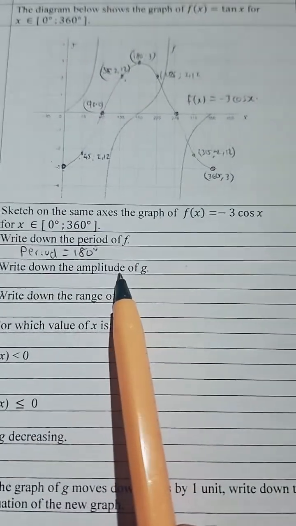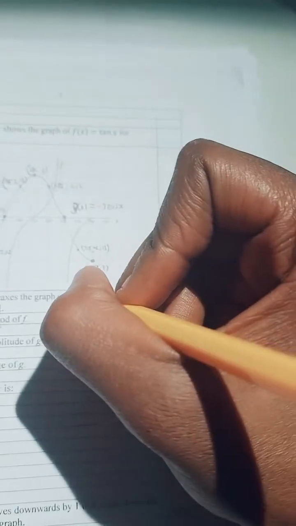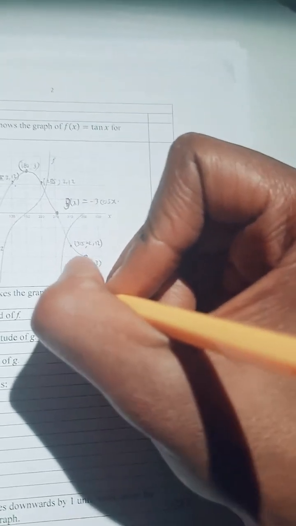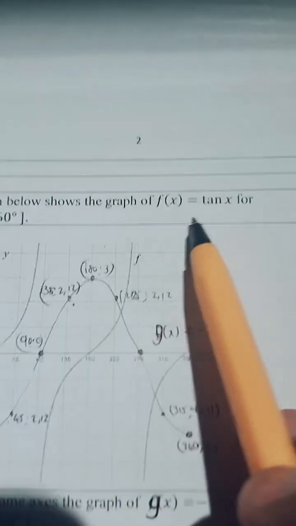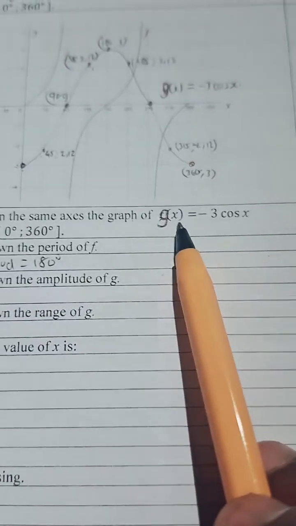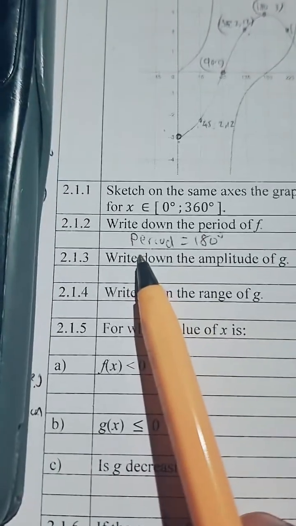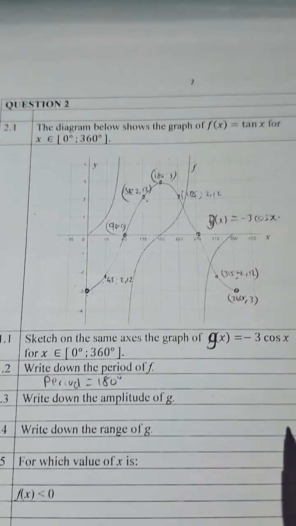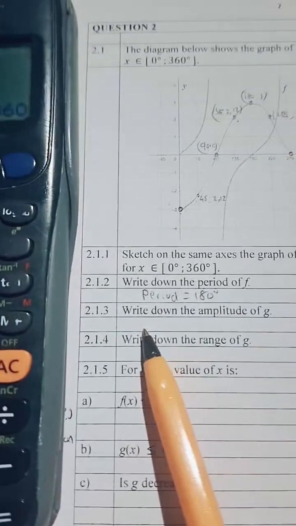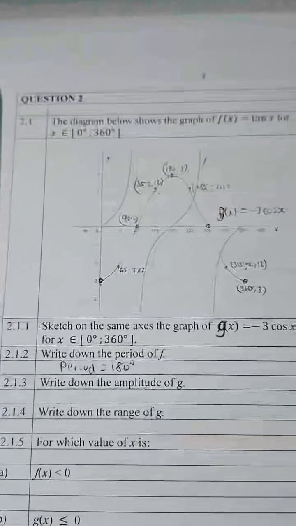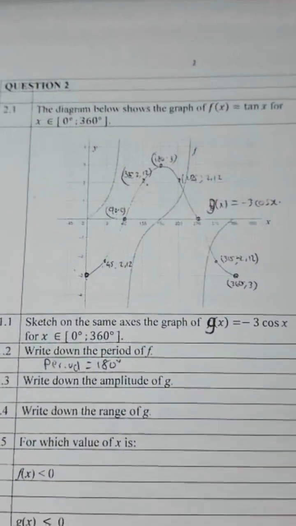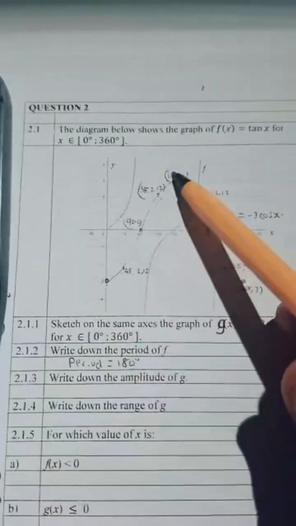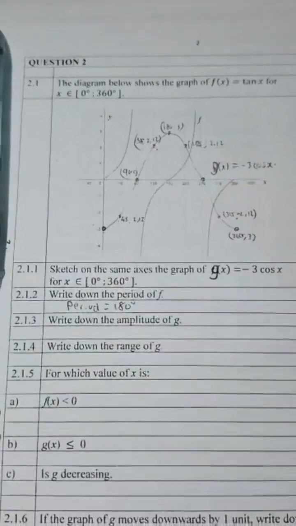Write down the amplitude of G. Okay, I think, guys, G was meant to be our cos graph. So let us fix what is basically wrong here, because our f was already given to us. It's the tan graph, but then our cos graph is G. Now they want us to write down the amplitude of G. We are not asked to calculate it, but we are asked to write it down. So what is the amplitude of this function? Do we know?